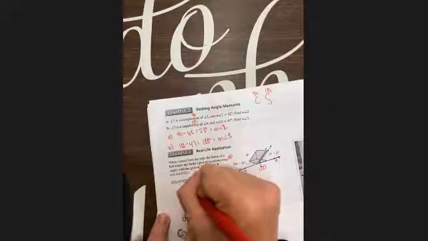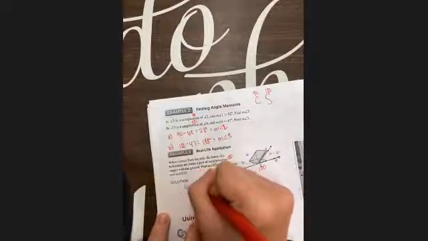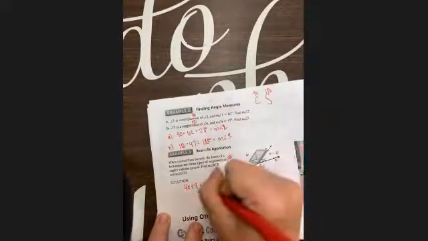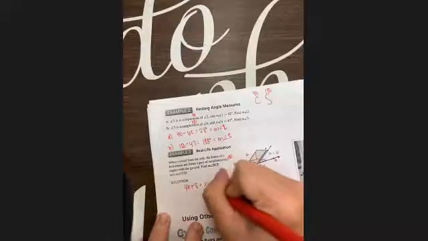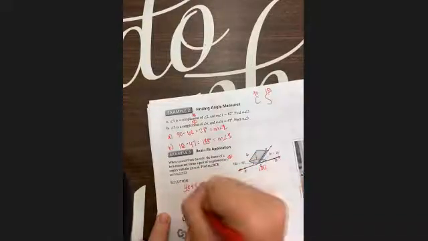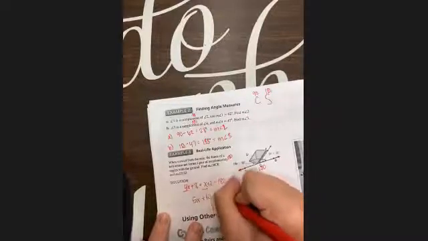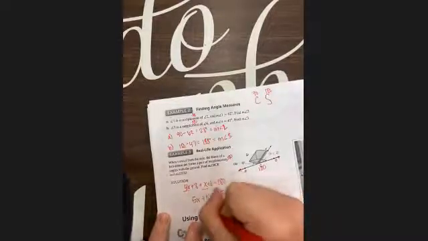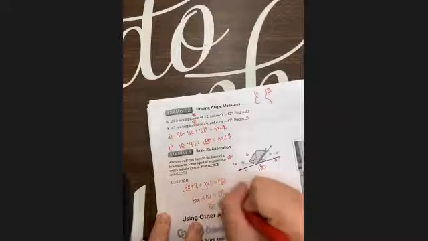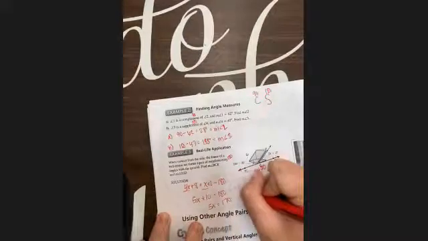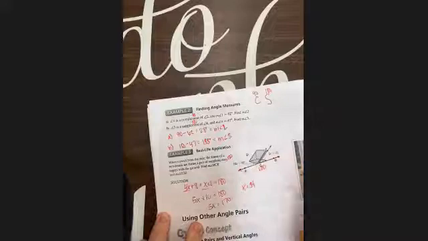Okay, so I know that these add up to be 180. So 4x plus 8 plus x plus 2 equals 180. I have 4 x's and another one, so I have 5 x's. 8 and 2 make 10. Subtract 10, I get 5x equals 170. Divide by 5, x equals 34.